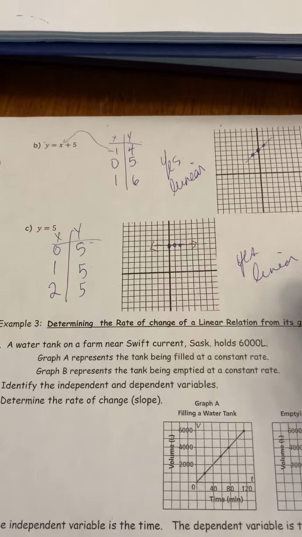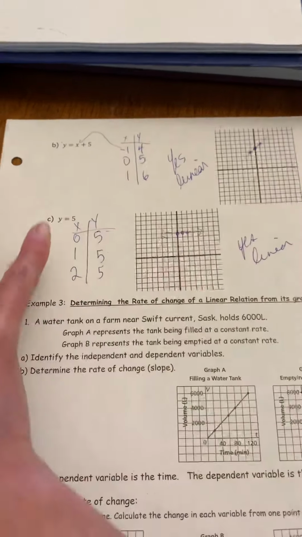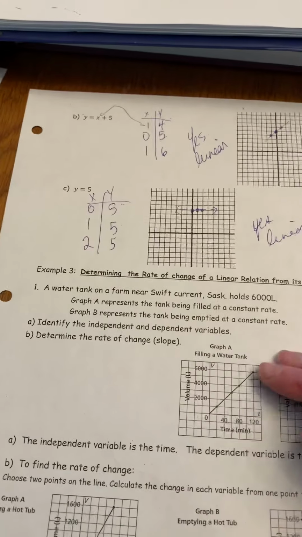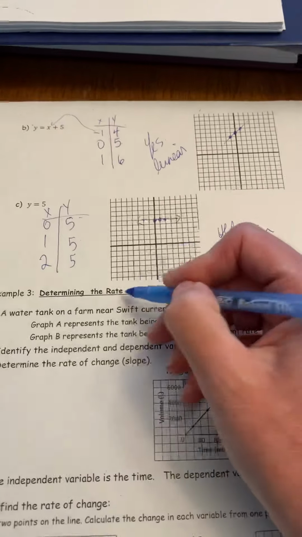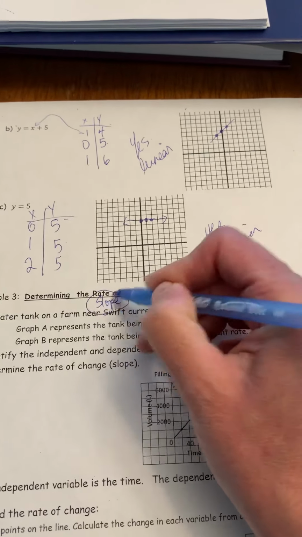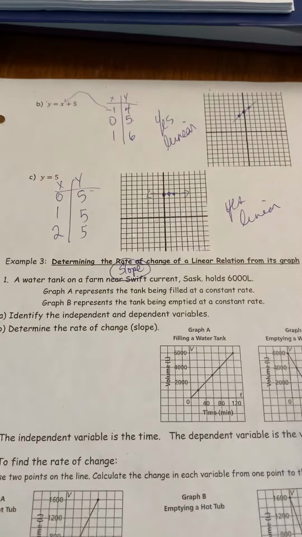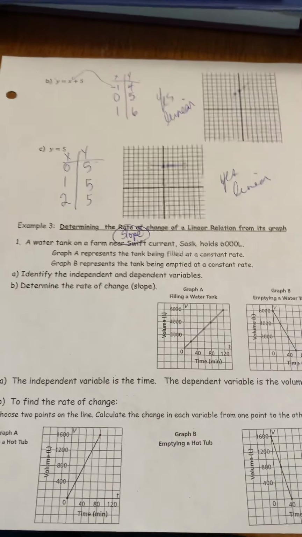Okay, so I'm going to stop there and post this video. We're going to do a little bit of an assignment on this, and then I'm going to finish up these notes, determining the rate of change. So remember, we're going to start to call that slope, which is going to be sort of a segue into our next unit, which is called, go figure, slope.